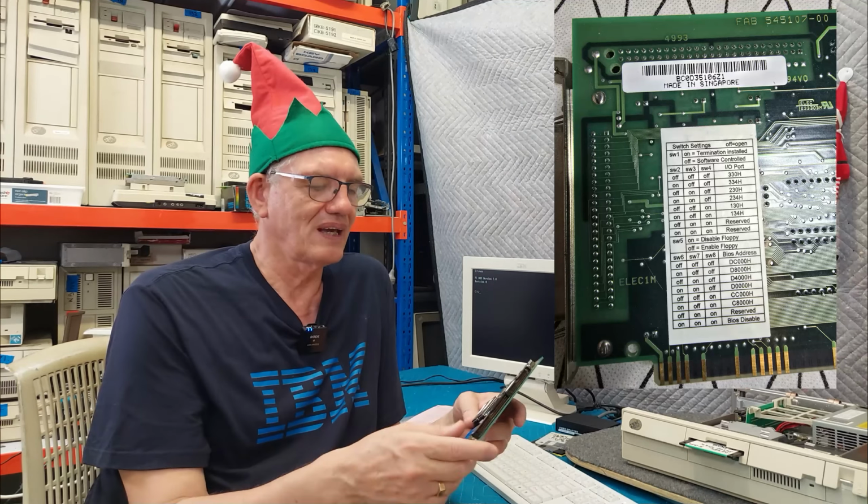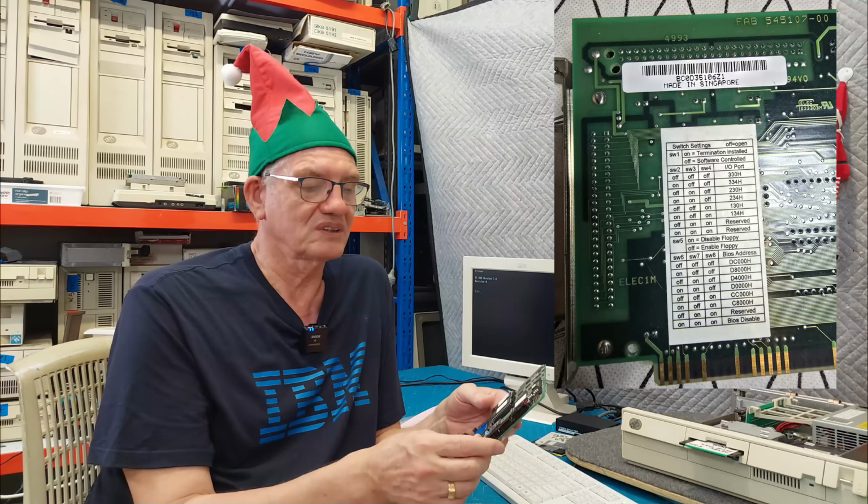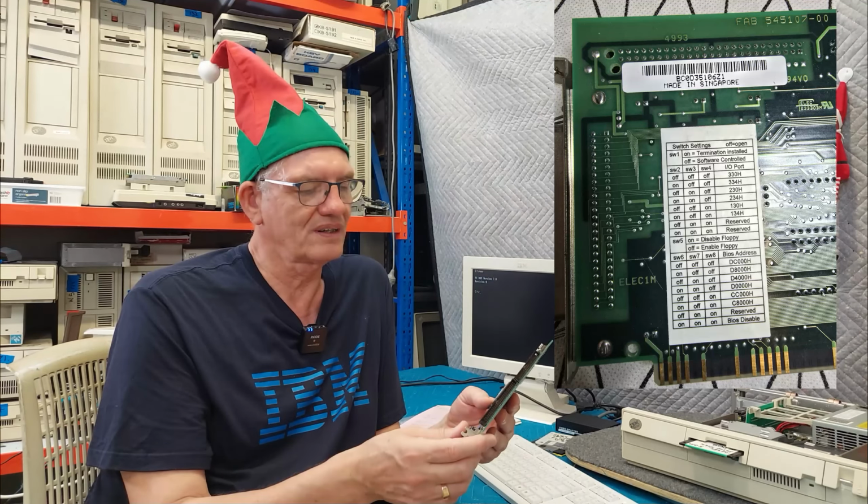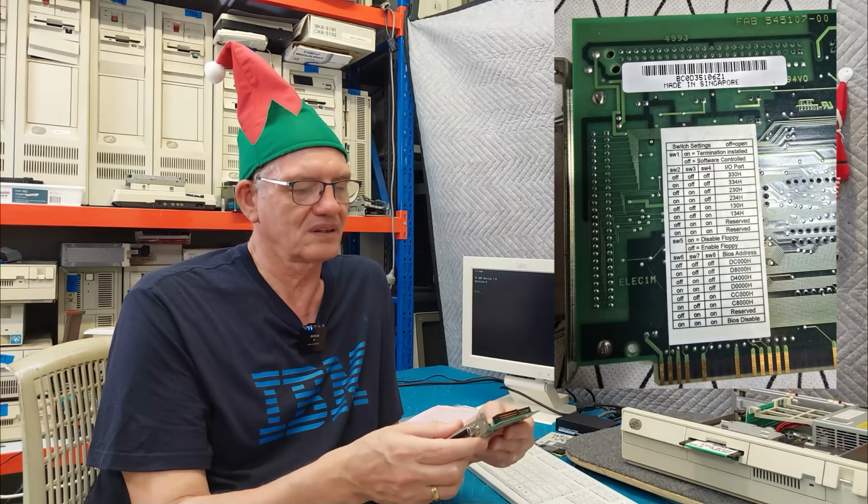So that has to be disabled, and there's a switch here to disable the diskette controller. That's a must. So basically on this switch, I/O port 330, diskette controller disabled, and BIOS address DC000.